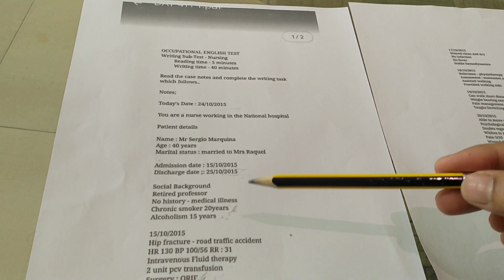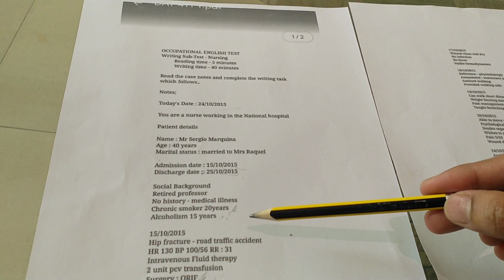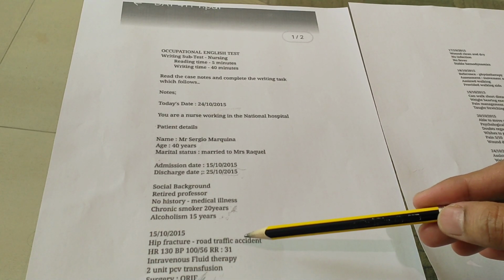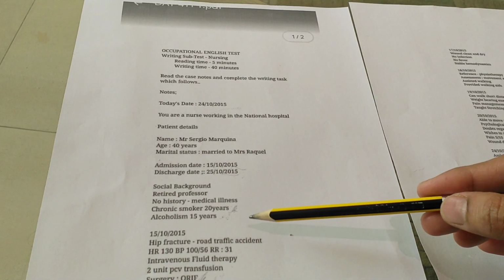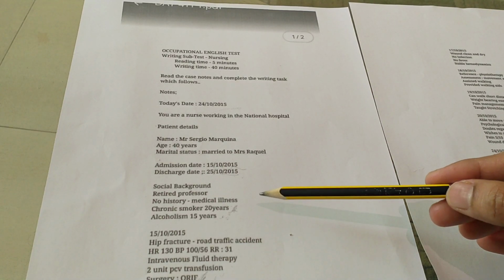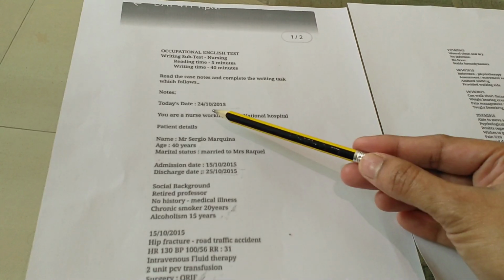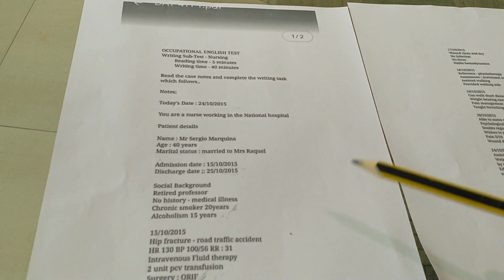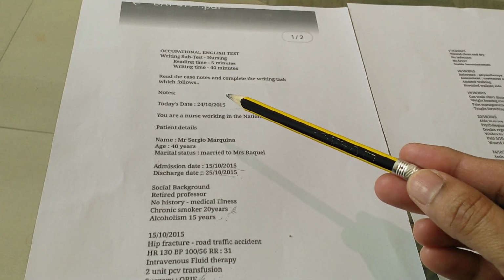Only select the relevant information for the reader and omit the irrelevant, and if the word count is not met, you can just use the semi-relevant information. I think it's clear for you. So let's see this letter. So today's date is 24/10/2015.